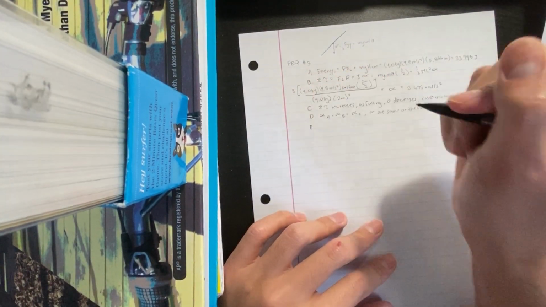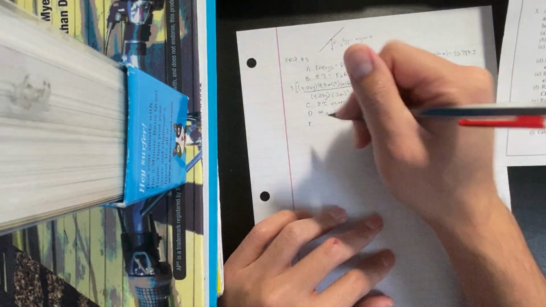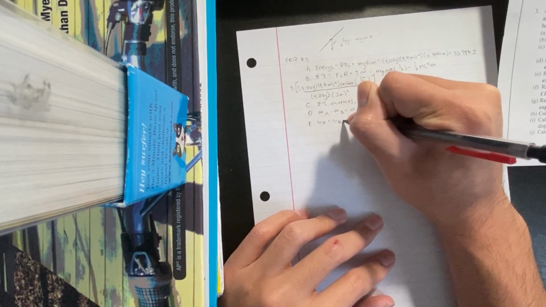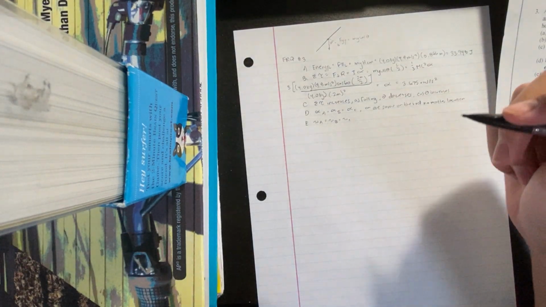Part E asks, instead of alpha, for omega now. And I also say that omega is the same throughout the beam, no matter what.